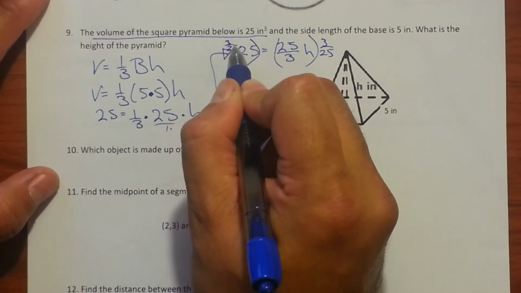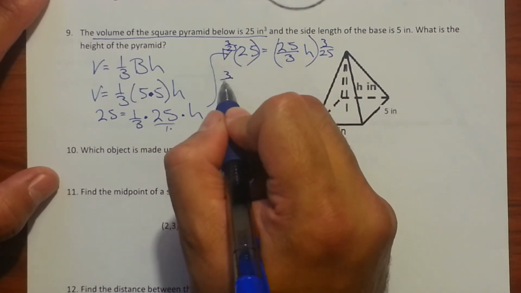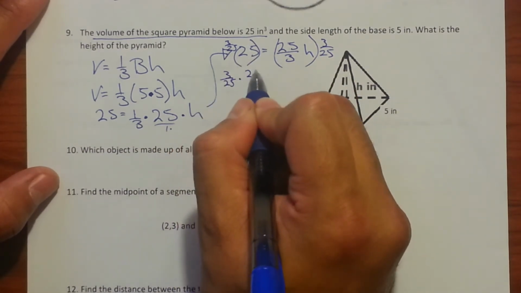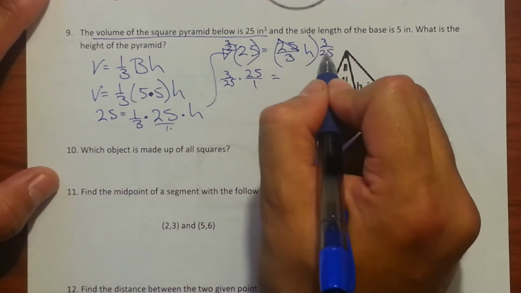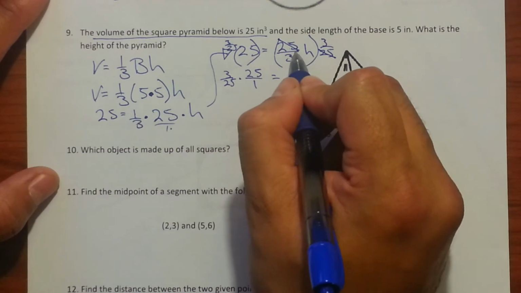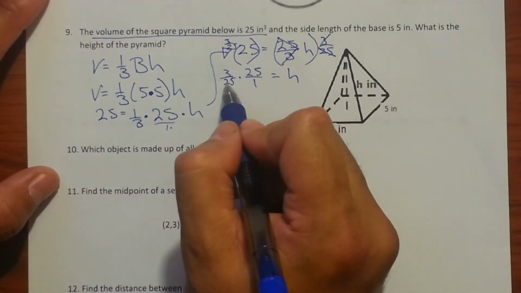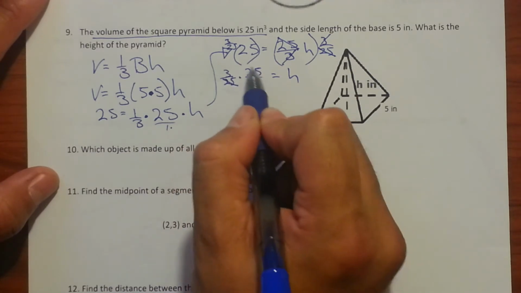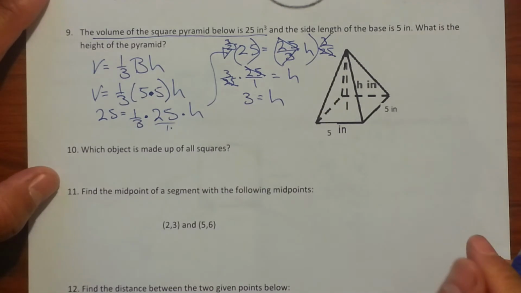So I'm going to have 3 over 25 times 25 over 1 is equal to, because 25 is on top and bottom, those cancel. 3 is on bottom and top, those cancel. I get my H. So right here I get 25, cancel, cancel. So 3 is equal to my H.